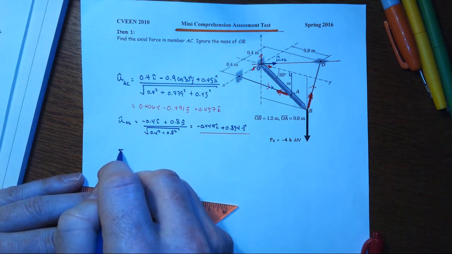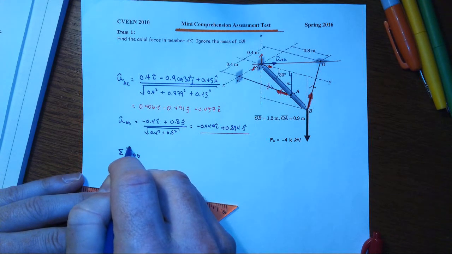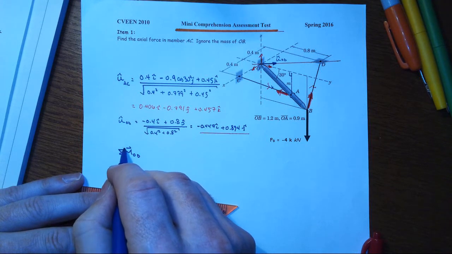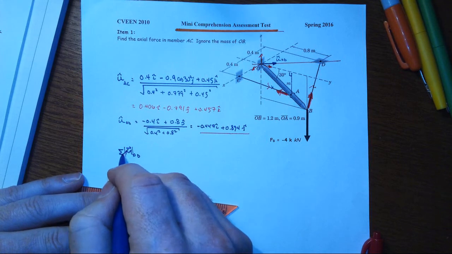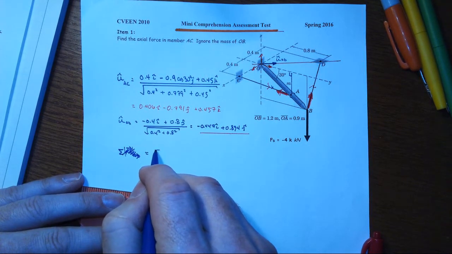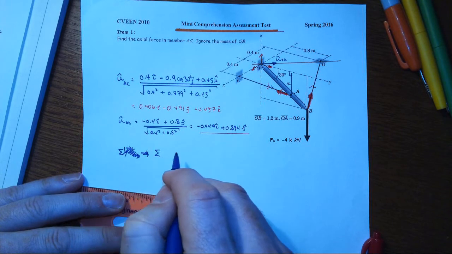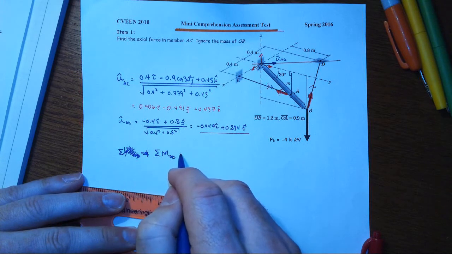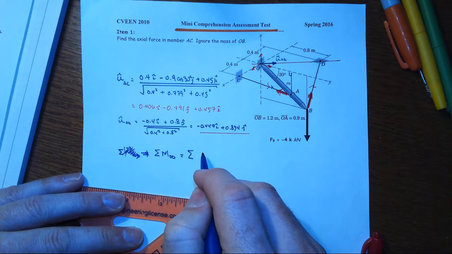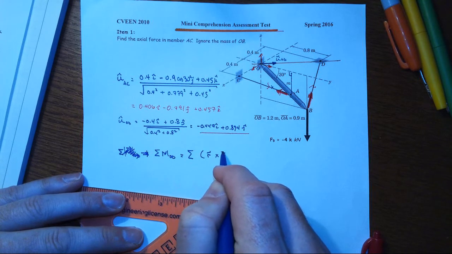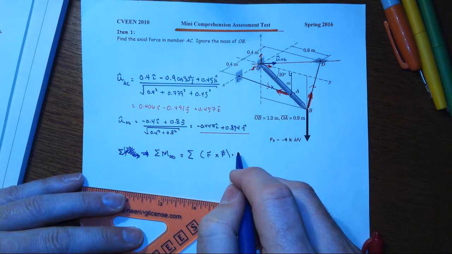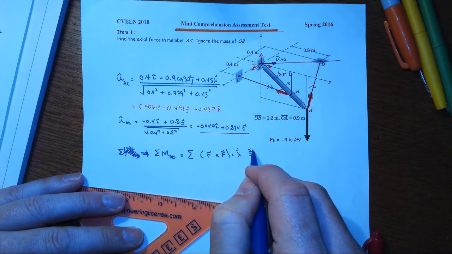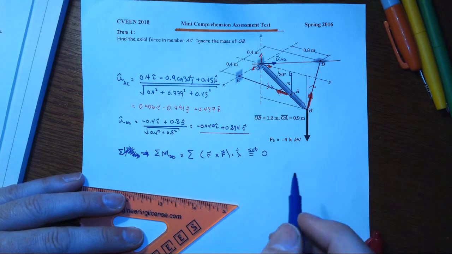And now it's just a matter of summing moments about that axis OD, which when we sum moments, that's going to turn out to be a scalar here. Now that's just really crummy notation. What we really want to do is find the scalar moment about the axis OD, and that's going to be the sum of our R cross F and then dot our unit vector, and we're going to set that equal to the scalar value of 0, right?